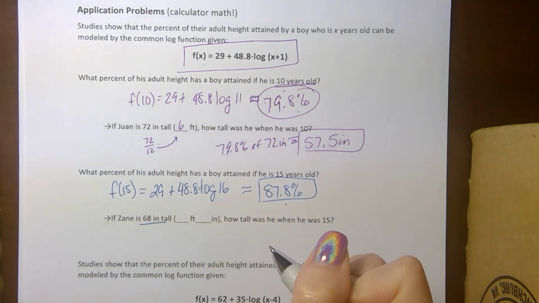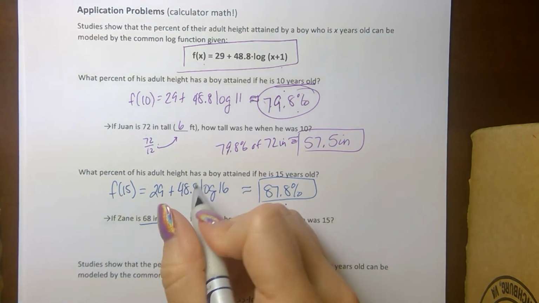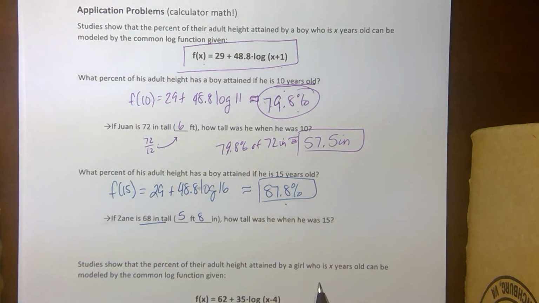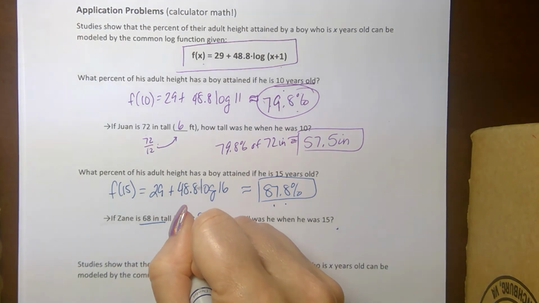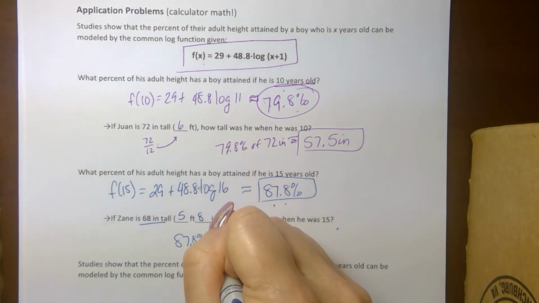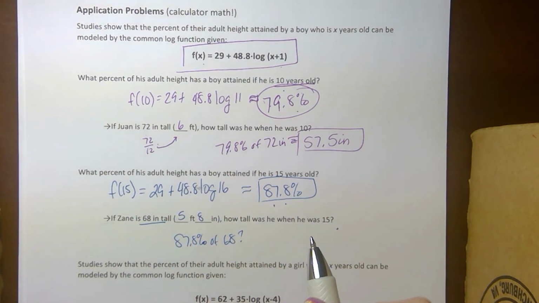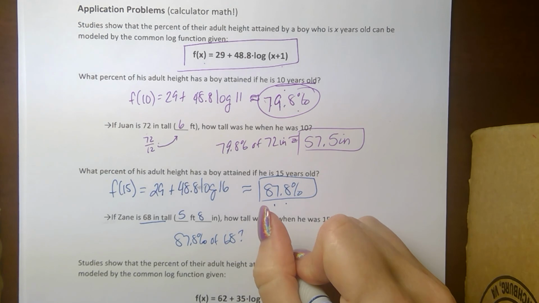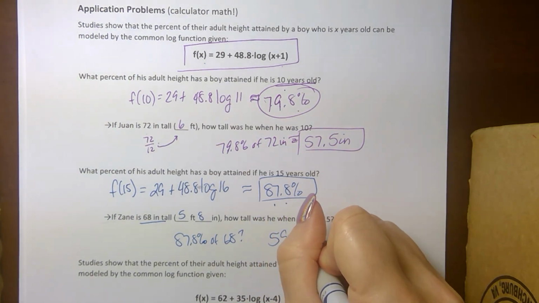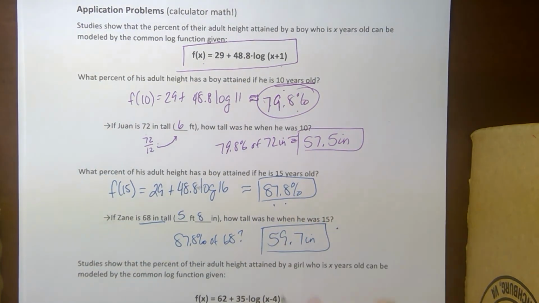If Zane is 68 inches tall, well, 60 inches is 5 foot, so that would be 5'8". How tall was Zane when he was 15 years old? Well, he had obtained 87.8% of his adult height. What is 87.8% of 68 inches? Well, 0.878 times 68. He was 59.7 inches tall at age 15.